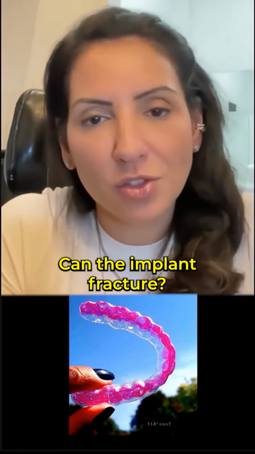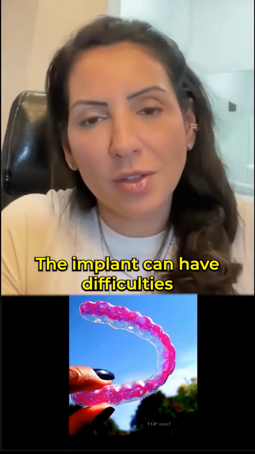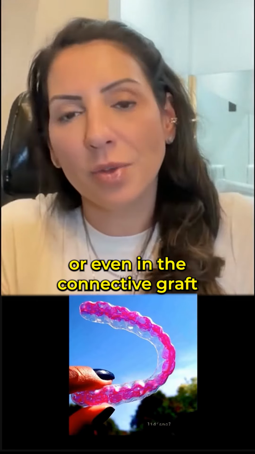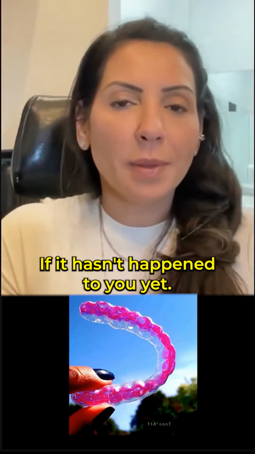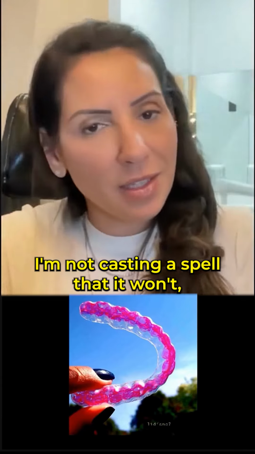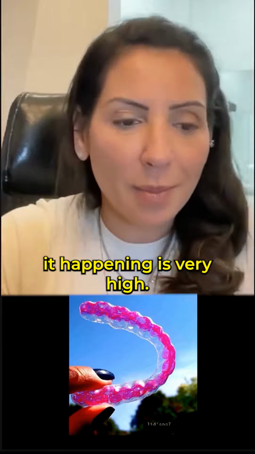Can the implant fracture? It can. The implant can have difficulties in osseointegration or even in the connective graft for implantation. It can. All of this can happen, and it will happen more and more. If it hasn't happened to you yet, I'm not casting a spell that it won't, but I'm saying the chance of it happening is very high.